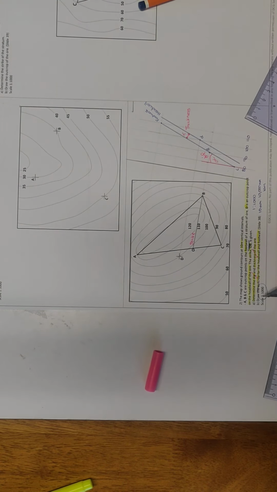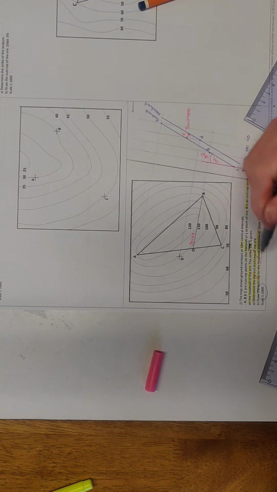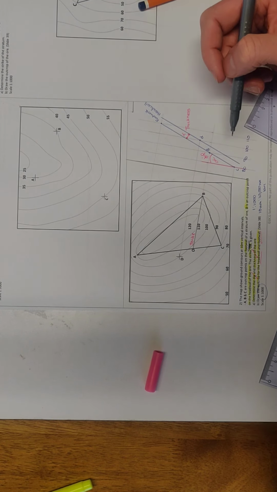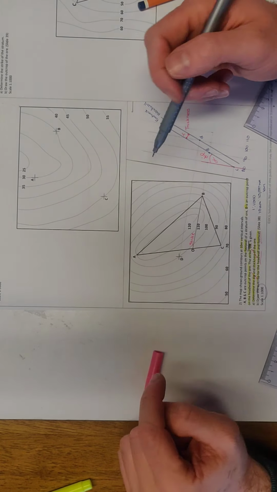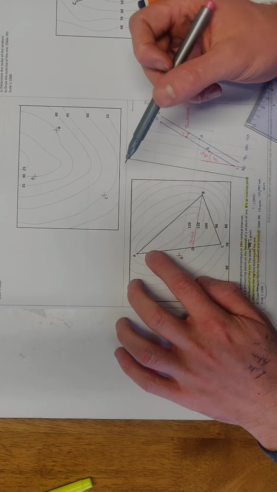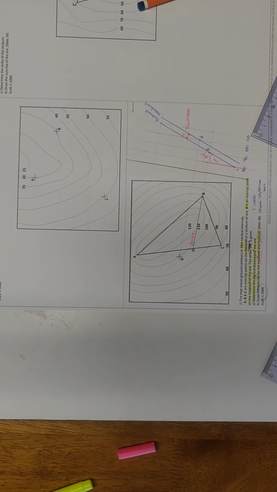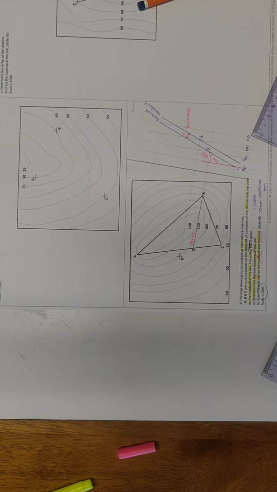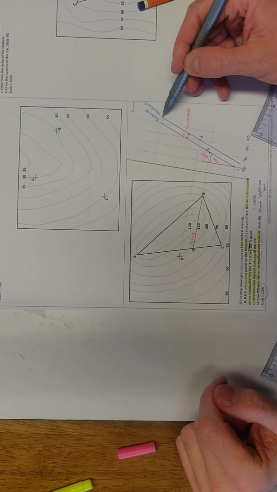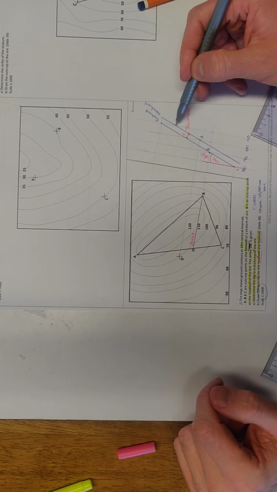Now we're asked to draw the outcrop for the head wall and the foot wall. So we're going to focus on the head wall first, which is the top. So what do we do? It goes as far as the head wall is there, so it can be crossing 110.